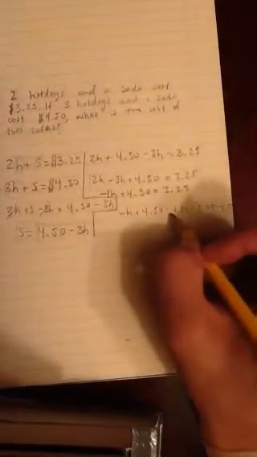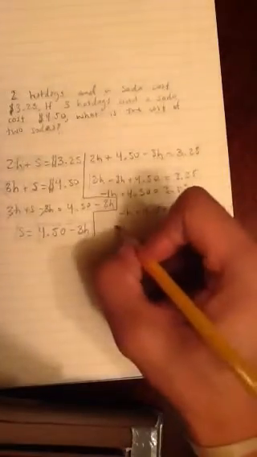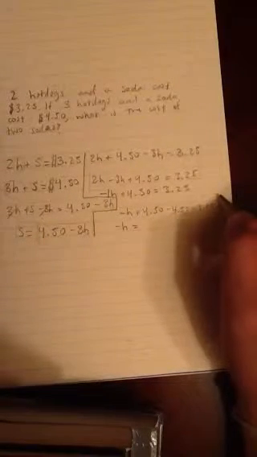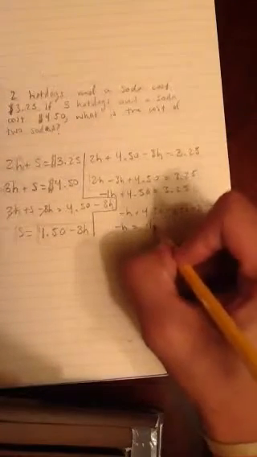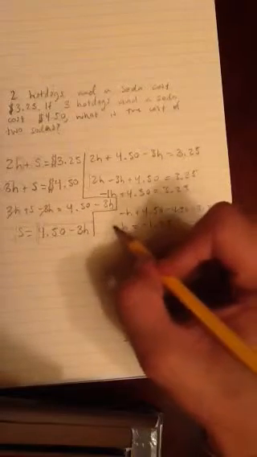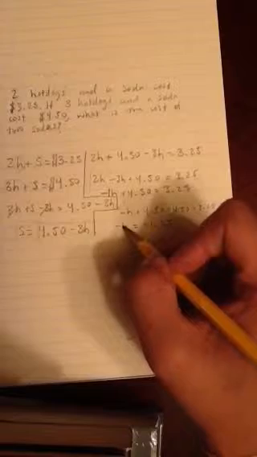So now these two cancel out and you're left with negative H equals 3.25 minus 4.50, which is equal to negative 1.25. However, notice that there's a negative H, and H stands for hot dog.